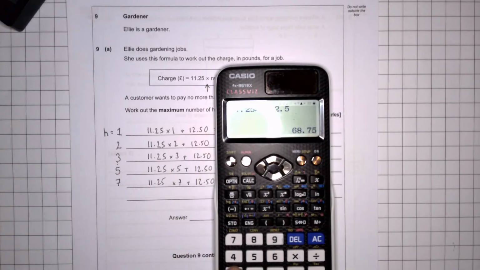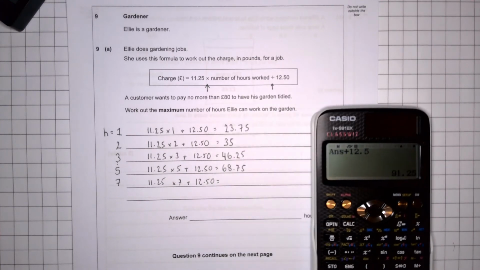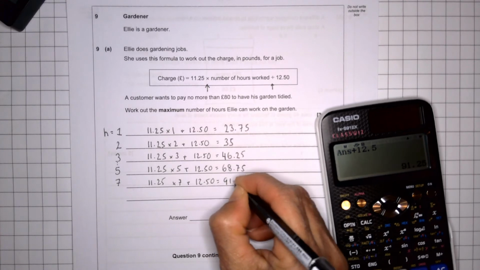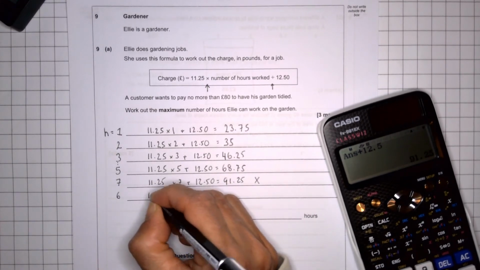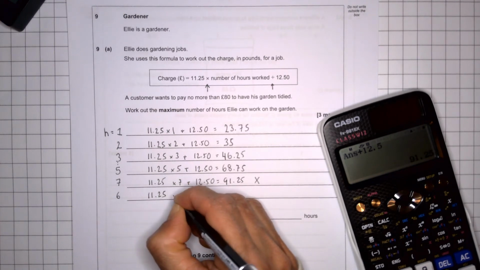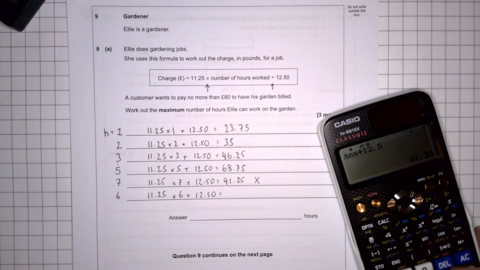So 11.25 times 7 plus 12.50. And this time the answer came out to 91. Okay, so I went too much. Okay, so that was £91.25. So that didn't work. So I'm going to go back to 6 hours. Shows that sometimes it's better to just go slowly instead of trying to be clever and jumping like I did.